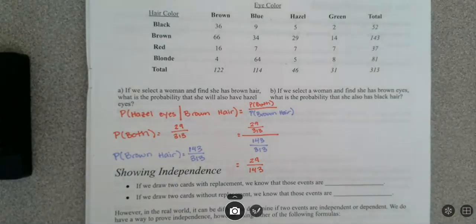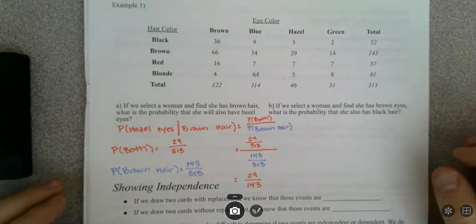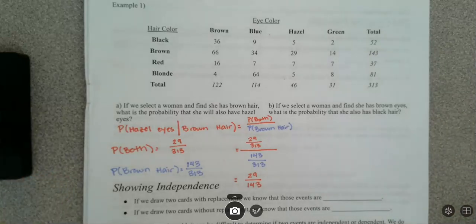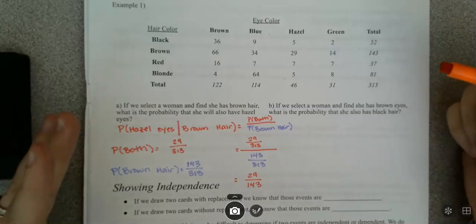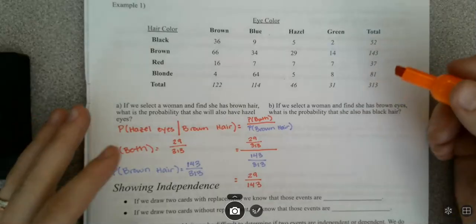So you can also do this with the table if you have it. You're not guaranteed that you can do this all the time, but if you have it, you can use it. The 29 over 143 should look familiar.